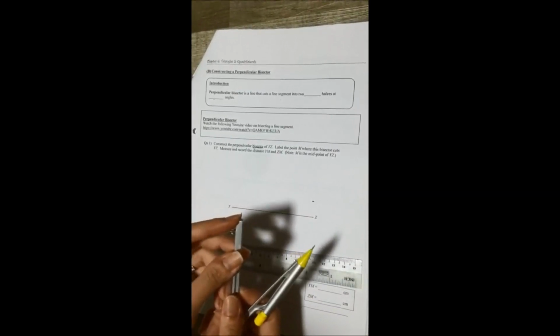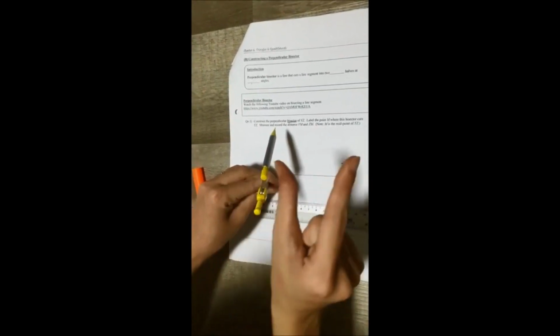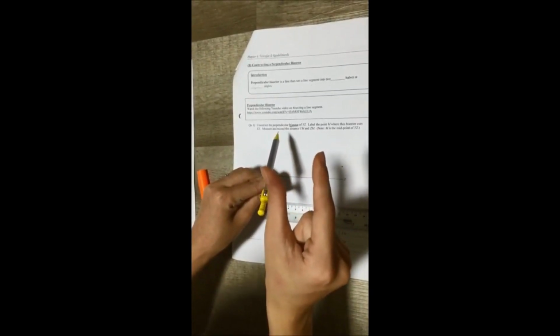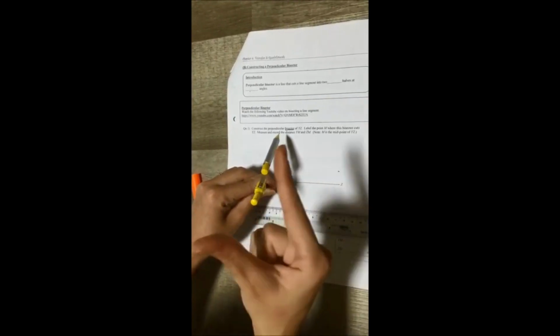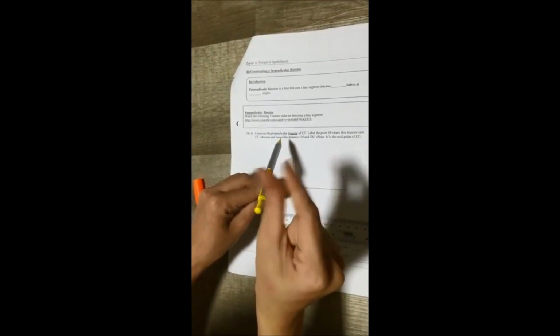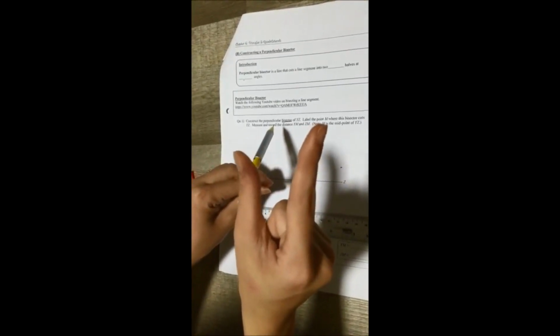Now what we do is we hold our compass, this needle put at this end of the line, point Y here. And the other hand, your thumb and index finger, everyone put like this, thumb, index finger.